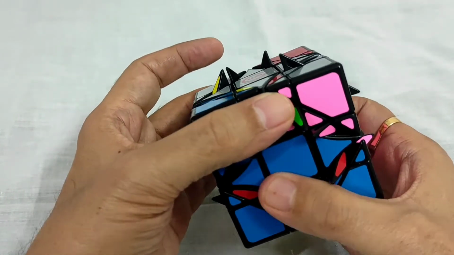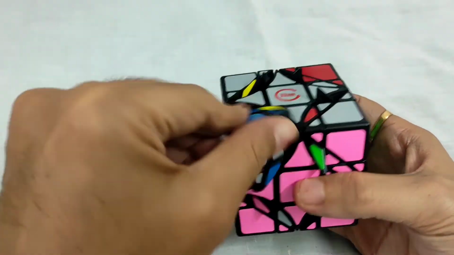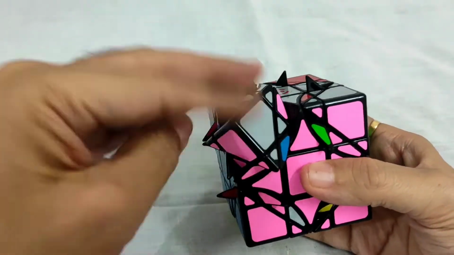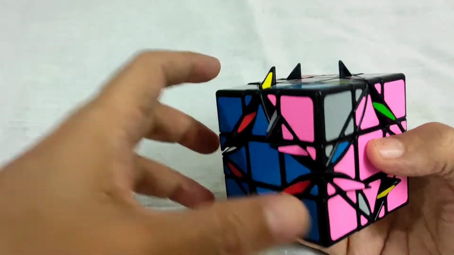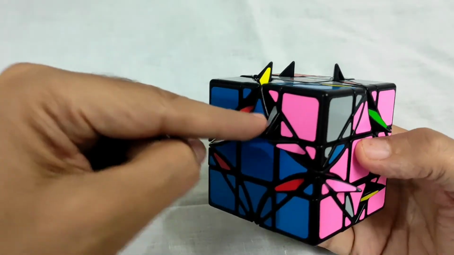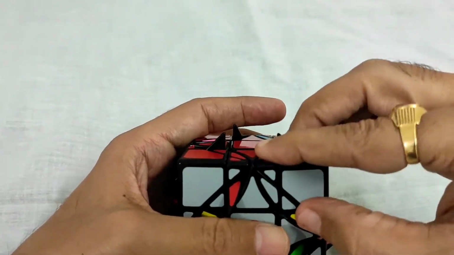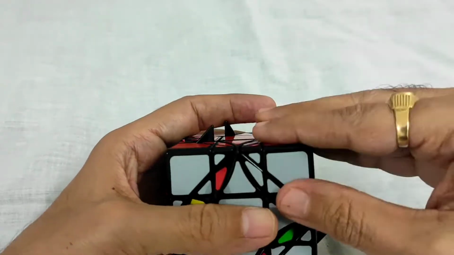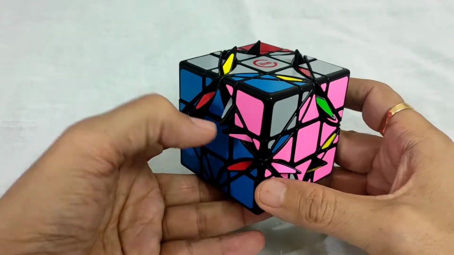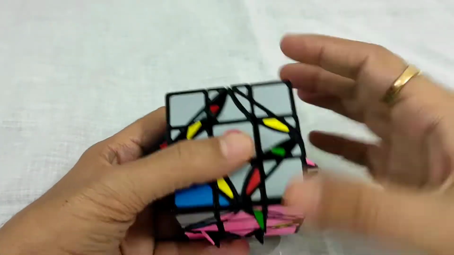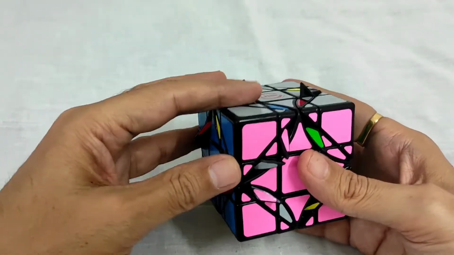Now we have to undo the same, so we bring it back. Now you can see, except these three pieces, in fact this piece is also placed in a reversed position, so it belongs to this side, so we made a mistake, but no problem. You can see only three edge pieces are replaced, the cube is otherwise intact, we have not disturbed the other pieces.